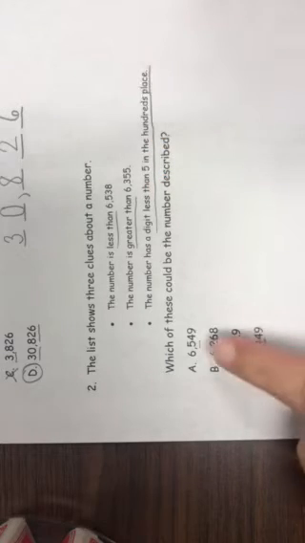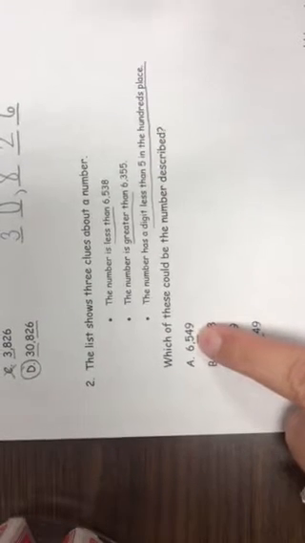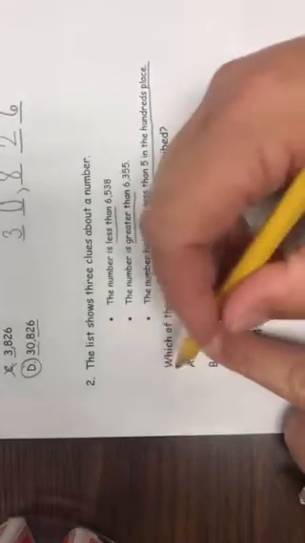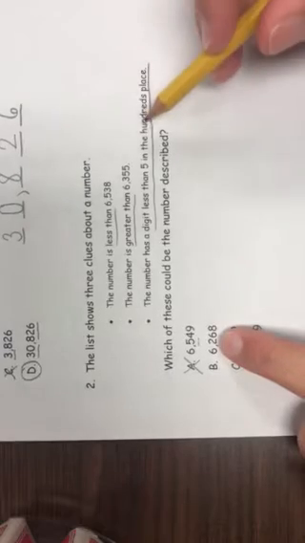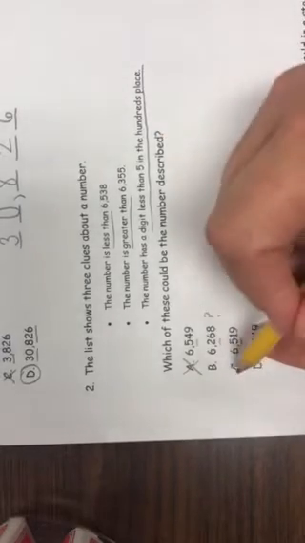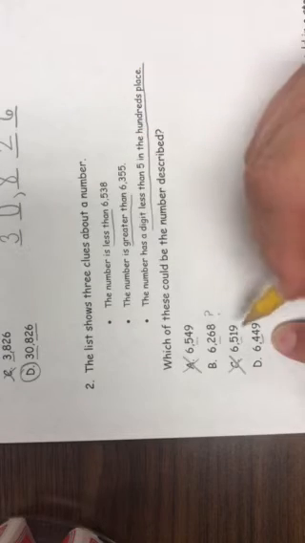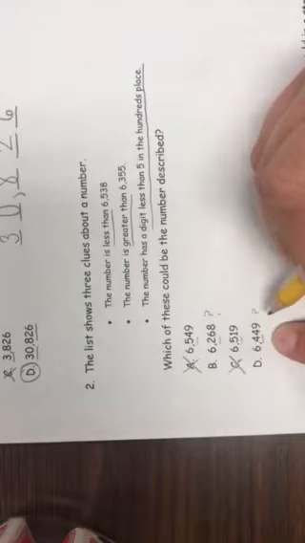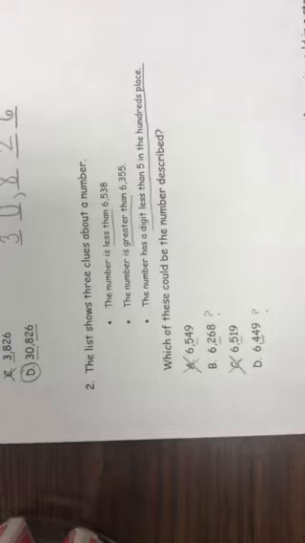Now the digit has to be less than 5. Well, this one is 5. That's not less than 5. We would call that equal to. Is 2 less than 5? Okay. Letter C. Oh, 5 again. And then letter D. Yes, 4 is less than 5. So if you look here, I have it narrowed down to B and C. I'd rather look at 2 numbers than all 4 of them.